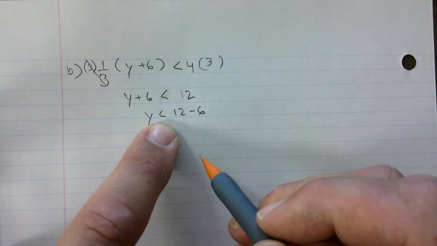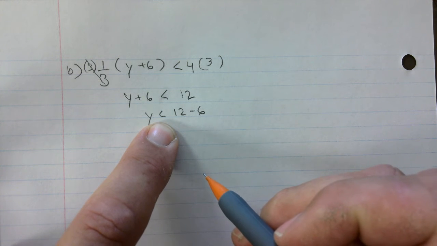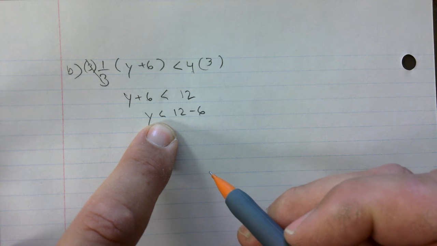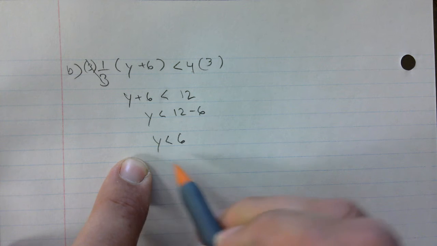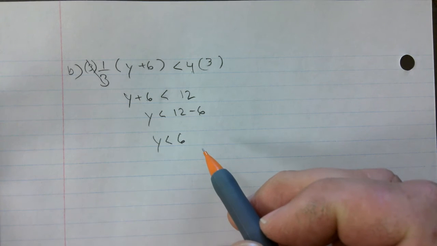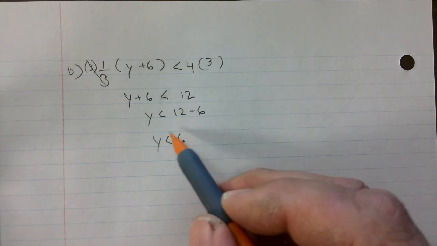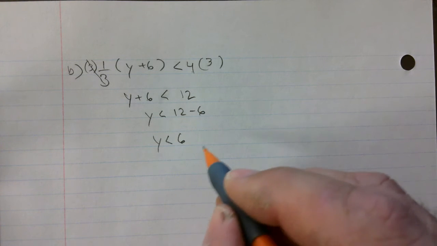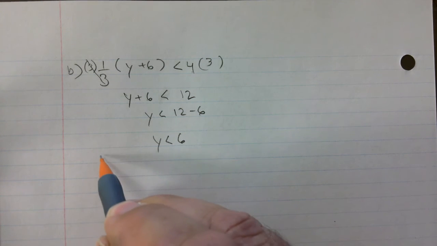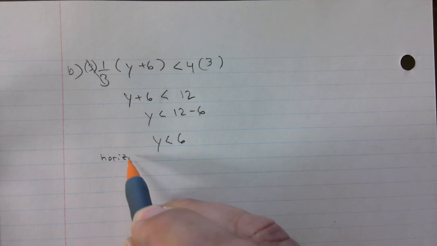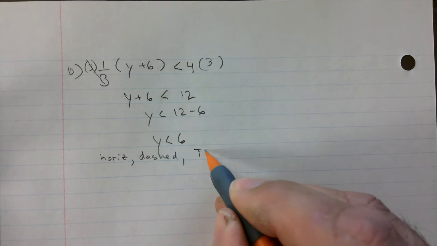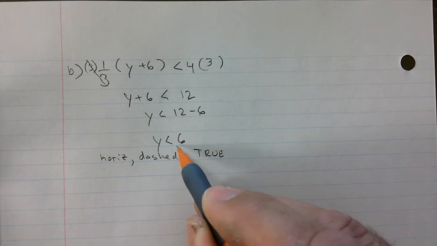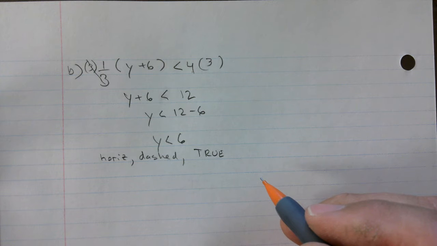Do I need to flip the sign? I'm not multiplying or dividing by a negative, correct? So it's all good. So y is less than 6. You don't need to find the intercepts because this is already very obvious that it's a horizontal line. So I'll say this, when I get here, it's horizontal, dashed, true is, where is the true region? Let's see if you're paying attention. It's less than, so below, right? Okay.